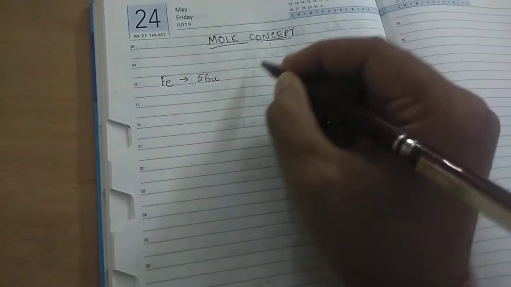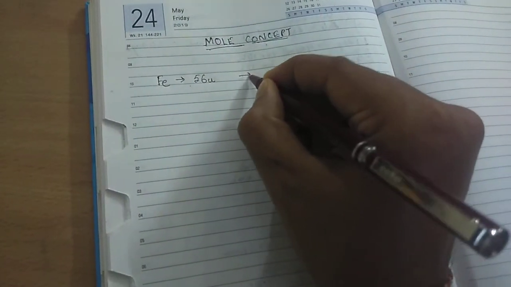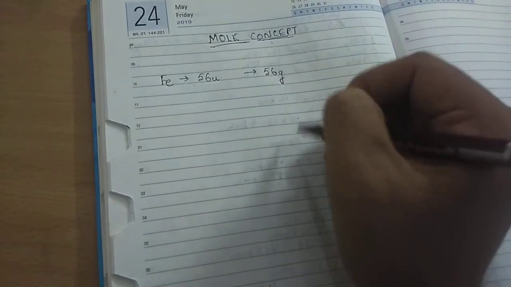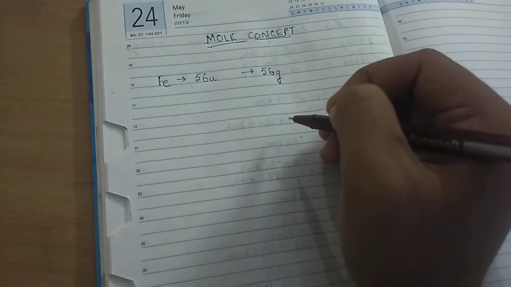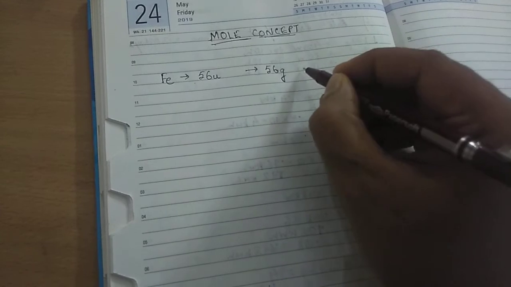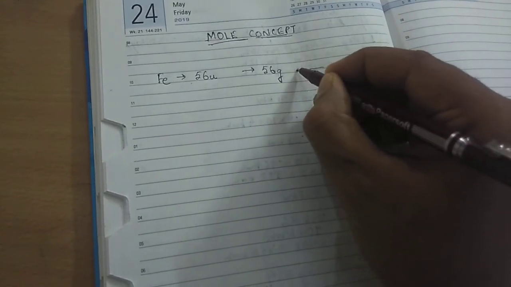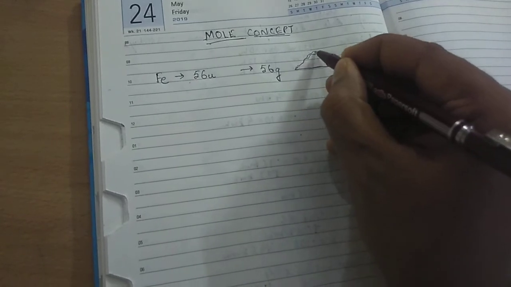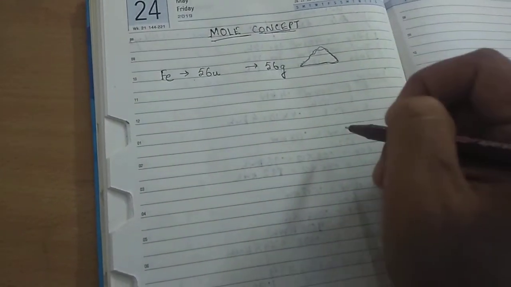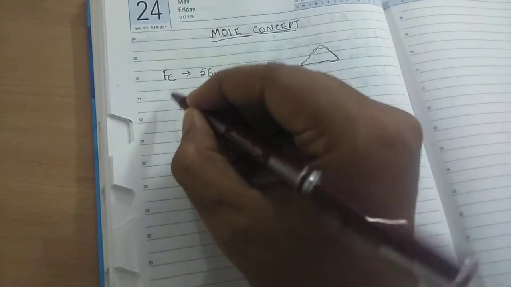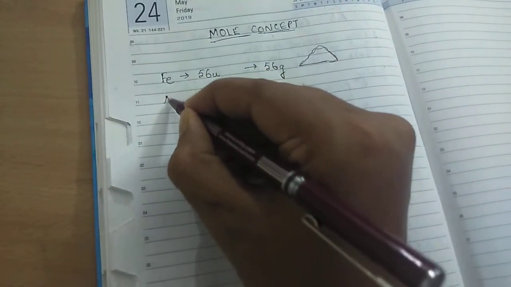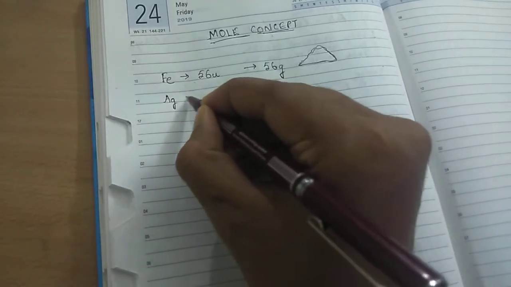But instead of 56 U, if I tell you to measure 56 gram of iron, then it can be easily measured. So let us visualize. Suppose I take iron powder, and suppose this much of iron powder is 56 gram. Now let's take another example. Suppose I take the example of silver, another common element which we see around us.